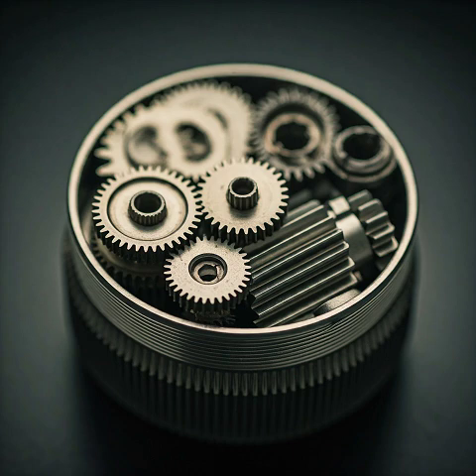Continuously variable transmission, CVT. In a CVT, the gear ratio can be continuously varied, allowing the engine to operate at its most efficient speed at all times. This type of transmission is often used in hybrid and electric vehicles.